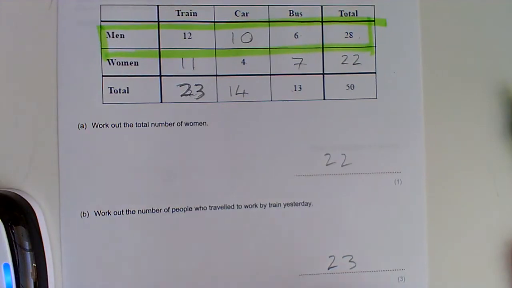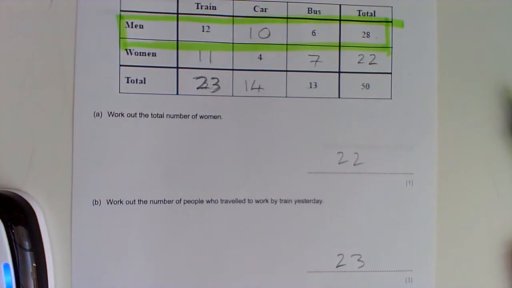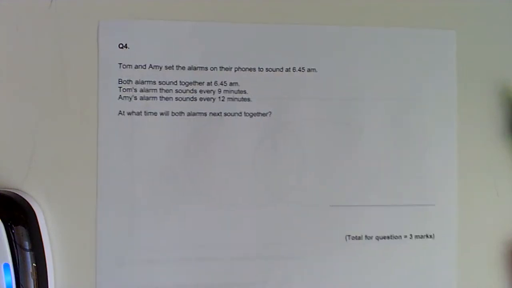So apart from me being a bit of an idiot and not being able to add 12 and 11 there, hopefully that was quite easy. Apologies if I kind of threw these for a second. But well done if you got that one right. And let's move on to question 4.